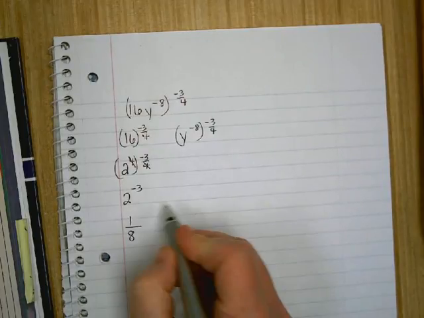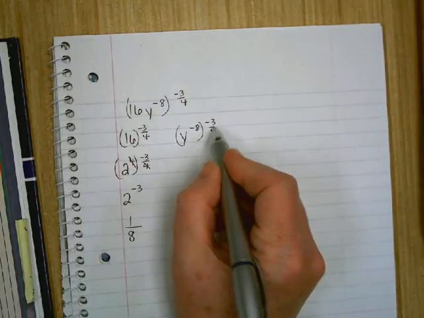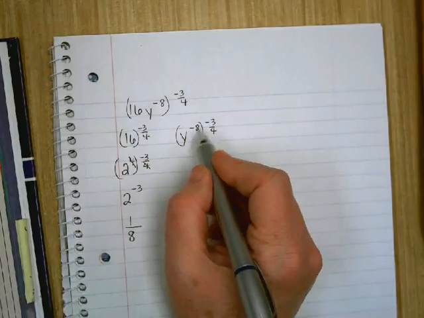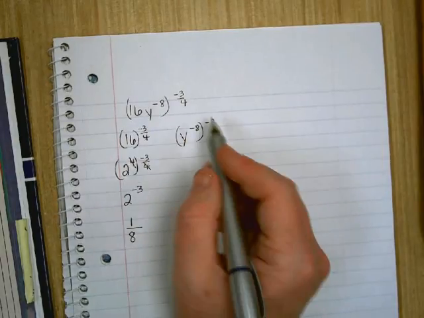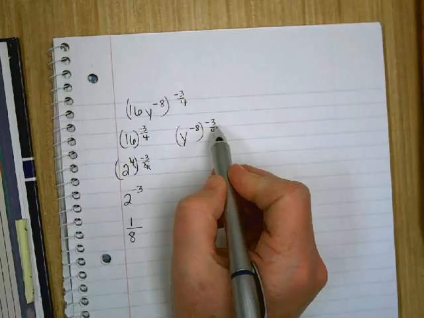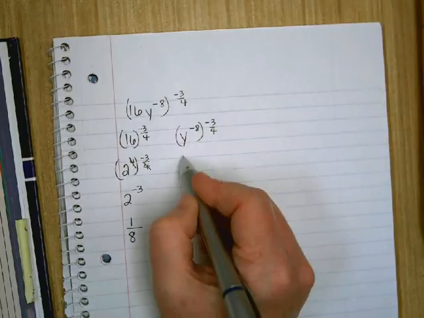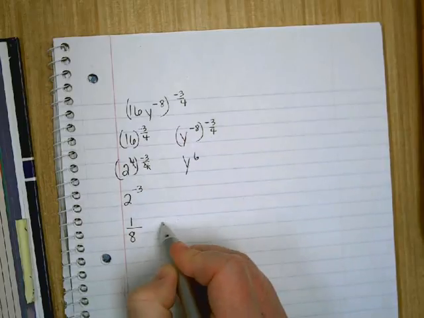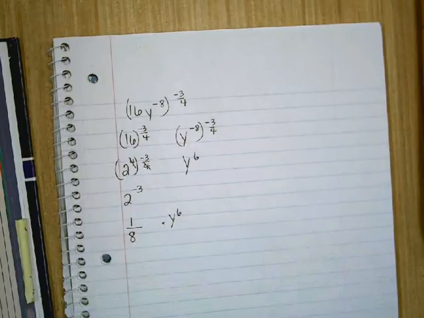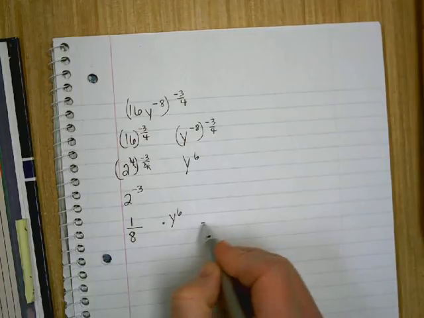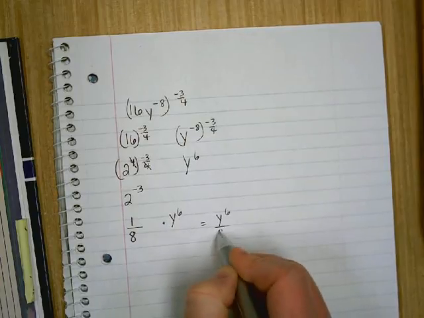Okay? Now, what happens here? Multiply those exponents together. What happens when you multiply a negative and a negative? Okay, what's 8 times 3? 24 over 4 is 6. So that is times y to the 6th. Is y to the 6th in the bottom of the fraction or at the top? It's in the top. So this final answer is y to the 6th over 8.